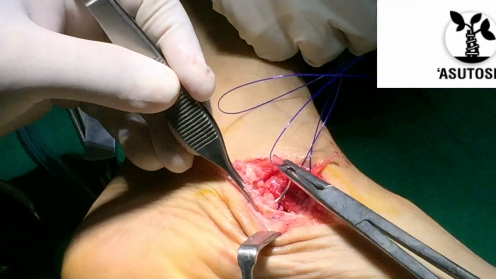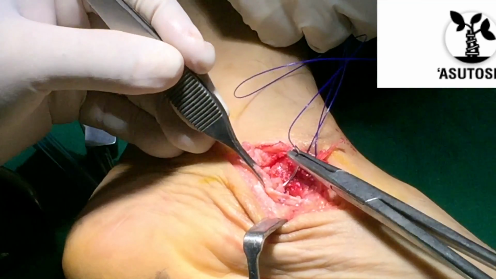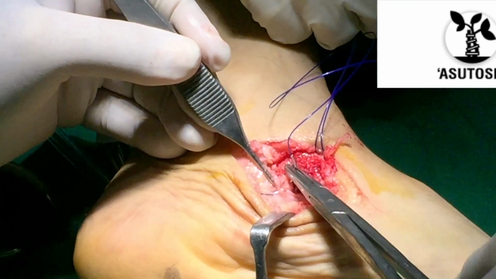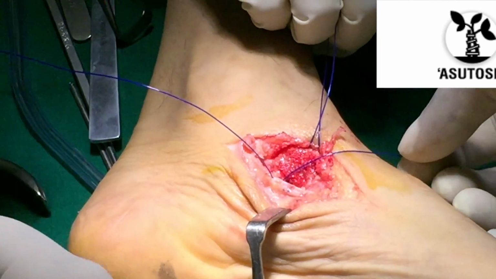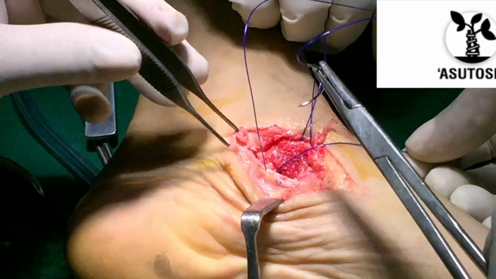We have now decided to tenodese the posterior tibial tendon, basically to shorten it for bringing it into tension.